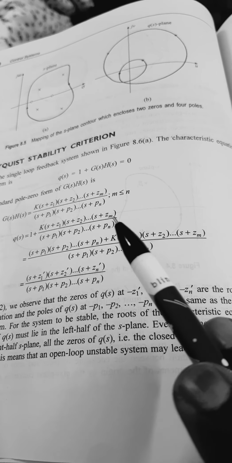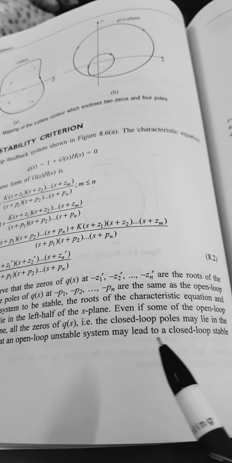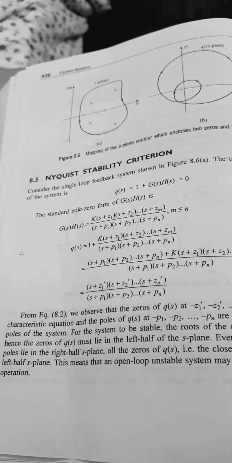So when you make 1 plus G(s)H(s) and cross multiply, sometimes the system may lead to closed loop stable operations.